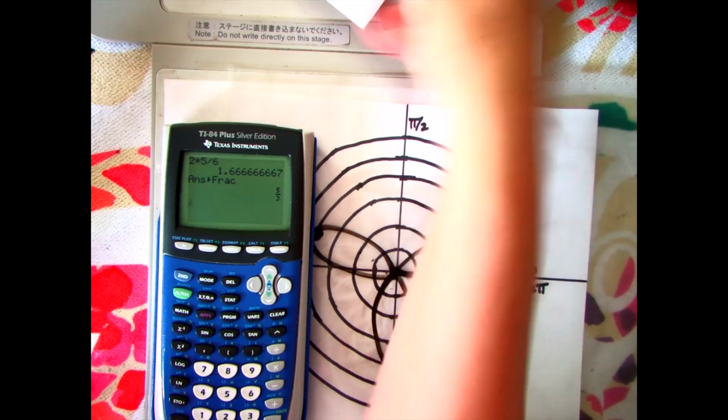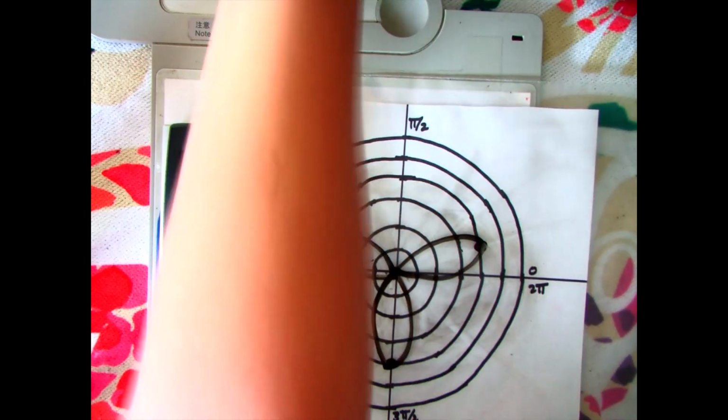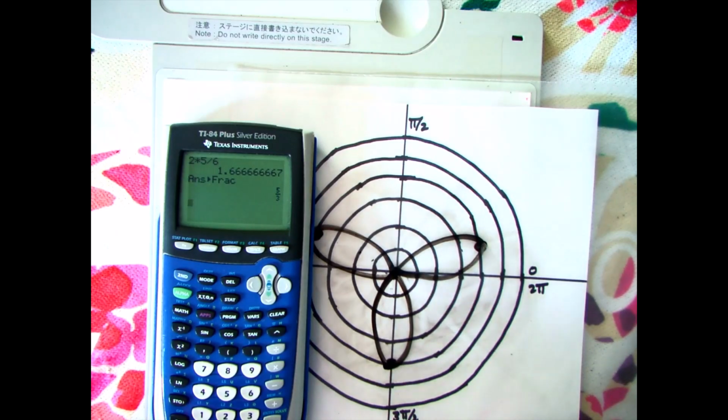If you can recognize what the shapes are, it'll make your life a lot easier.